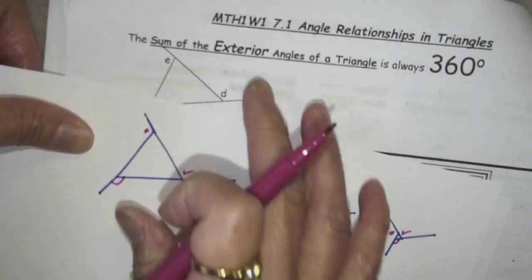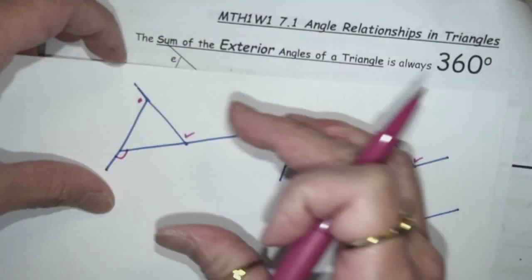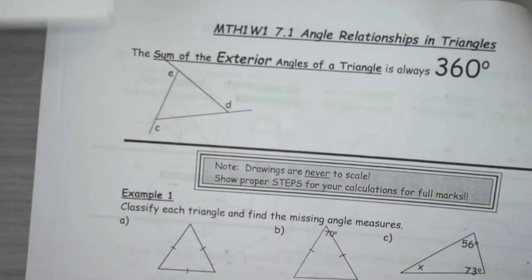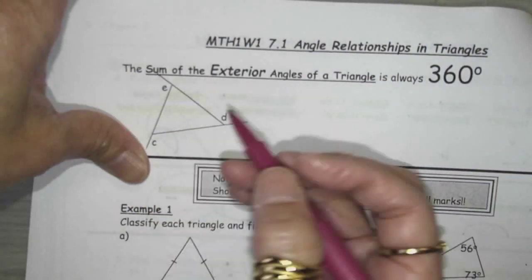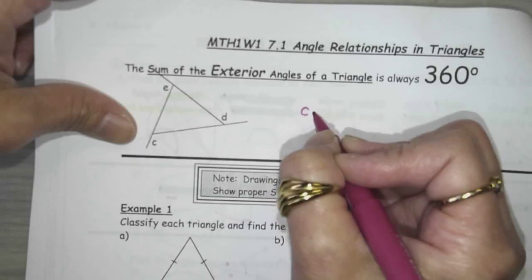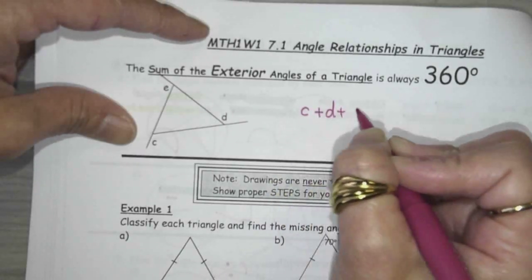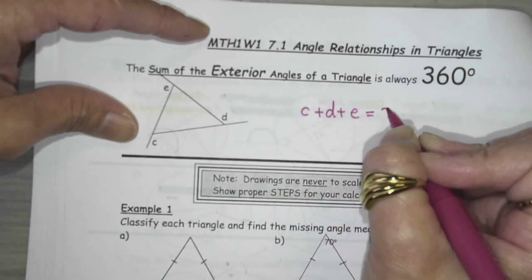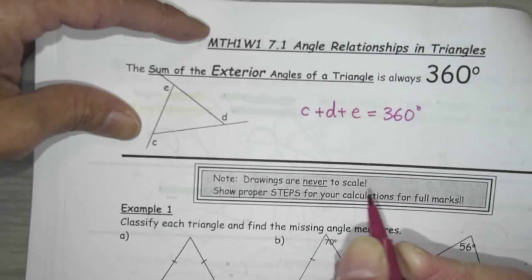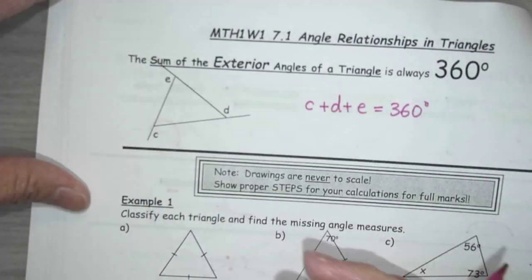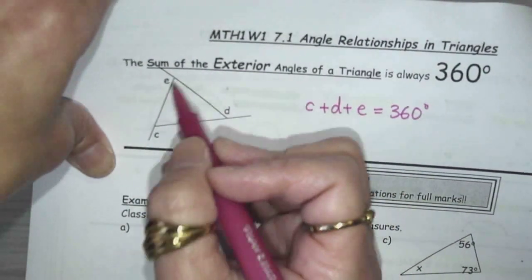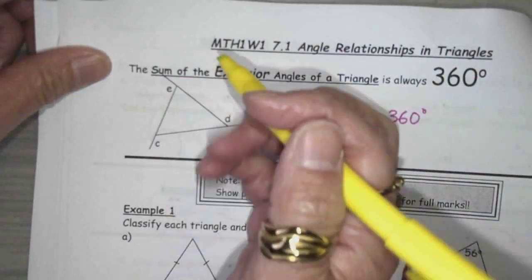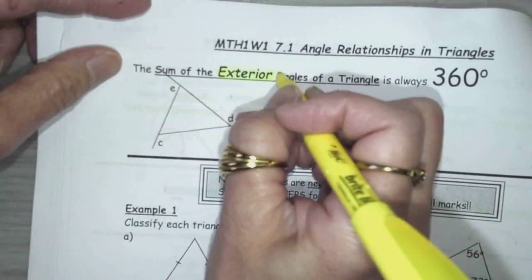That's how they got the exterior angle. It's basically string. So if you tighten the triangle as small as possible, you're going to get that the whole C plus D plus E will always equal 360 degrees. It makes a full circle. So if you tighten up all those strings really tight, it makes one circle for all the exterior angles. That's the exterior angles.